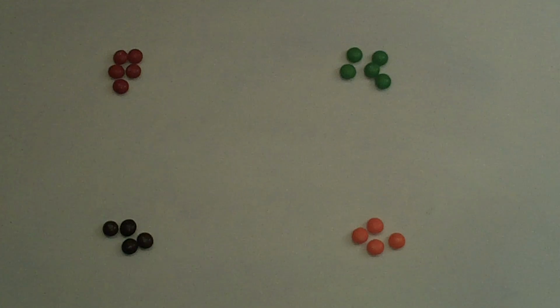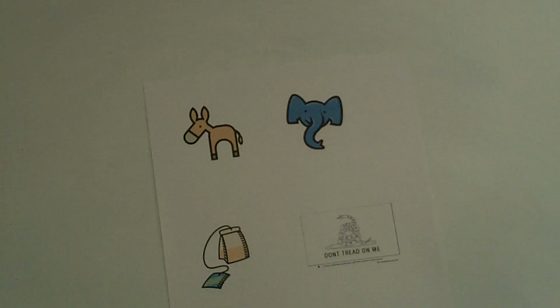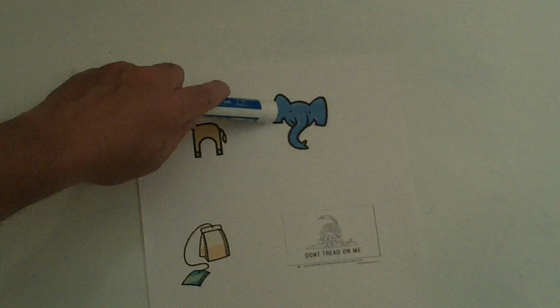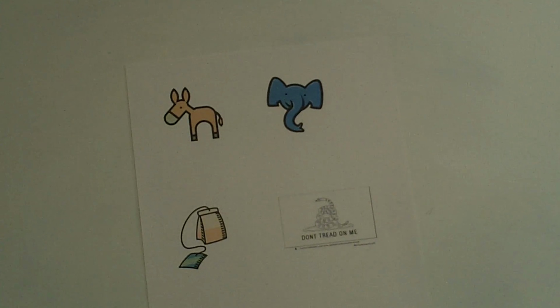Skittles. Another example of nominal or categorical data, stray Skittle there, is political affiliation. Democrats, Republicans, Tea Party, Libertarians. Simply categories, no mathematical relationship between any of those different classifications.